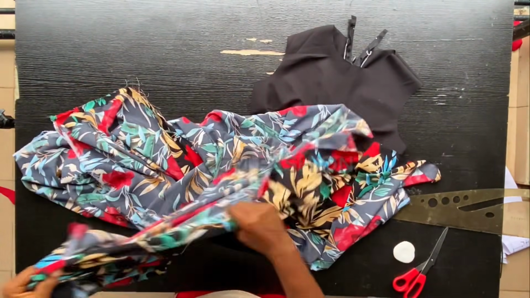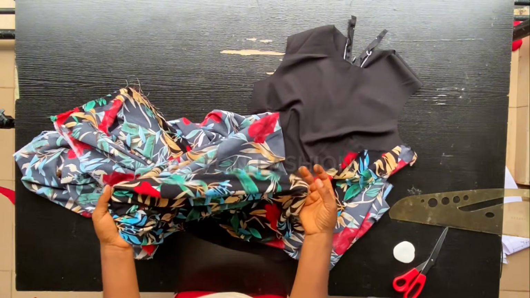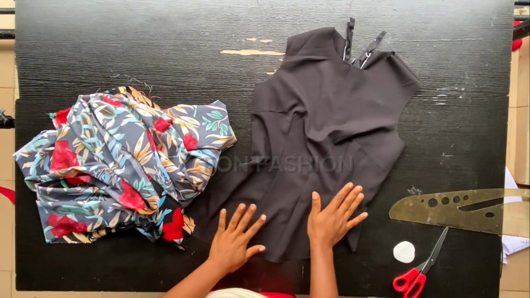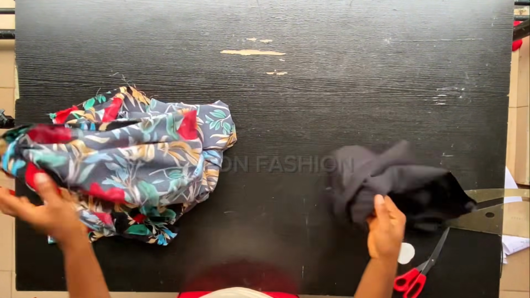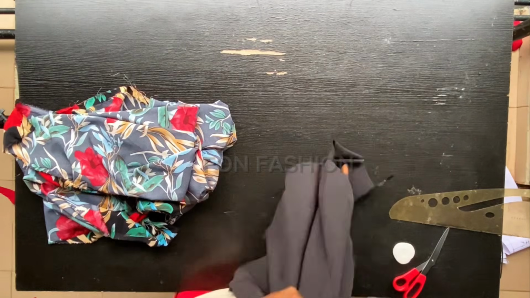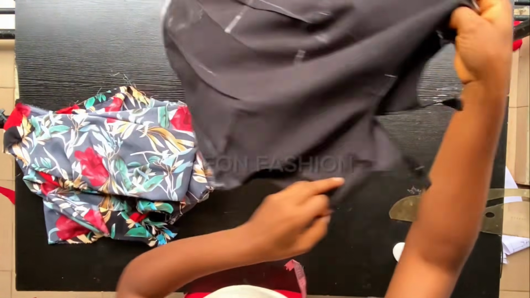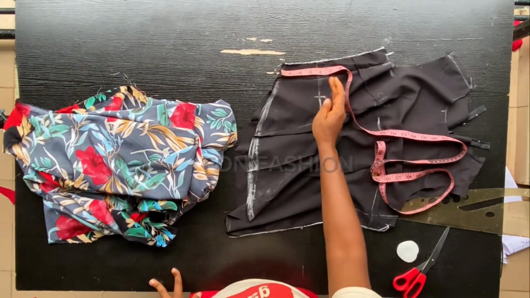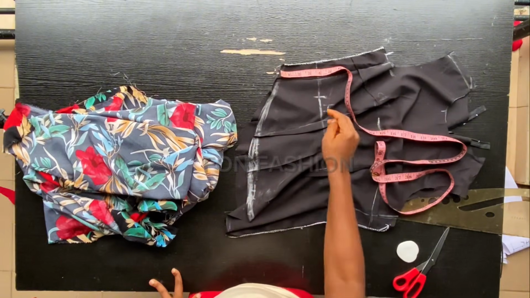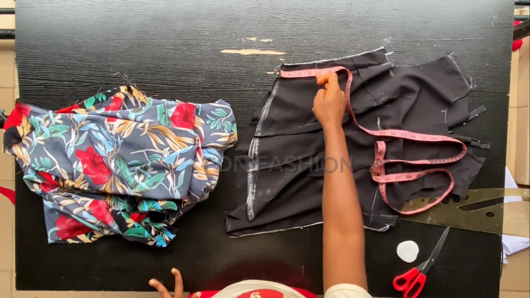this is the fabric that I'm using for the skirt. This is 2.5 yards of crepe fabric. I used 1 yard for the plain crepe. So we are going to be cutting the down part. That is the skirt. Remember that I came down here by 3.5 for the curve. That is 3.5 from my waist length.